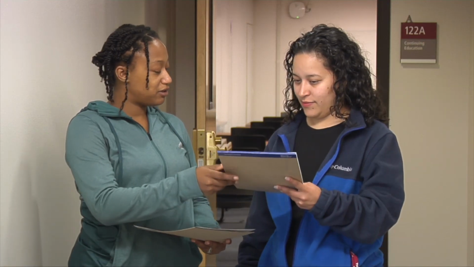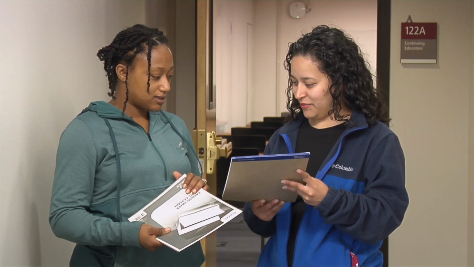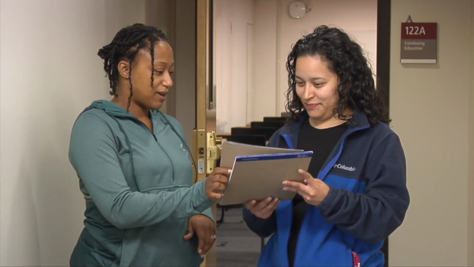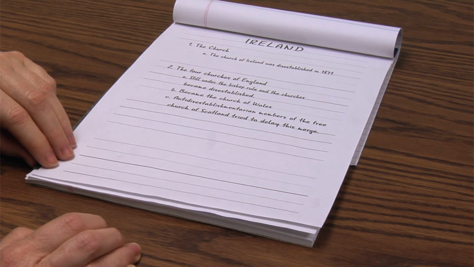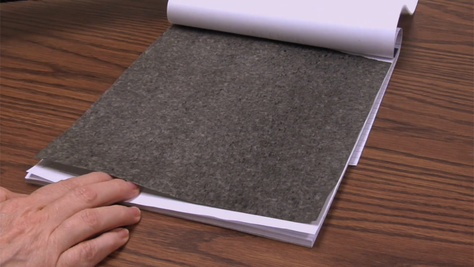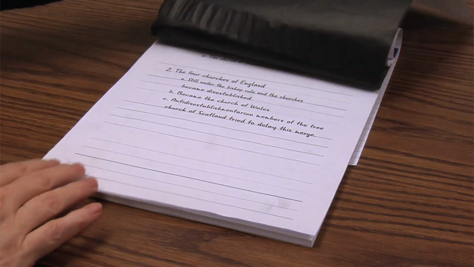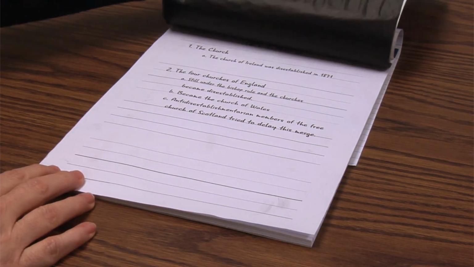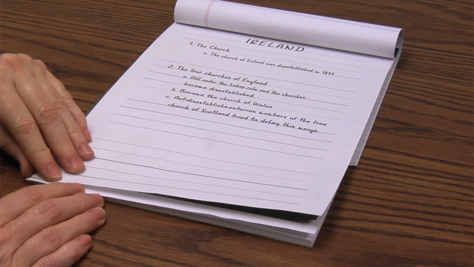Before the class begins, the student you are assisting will supply you with a tablet of paper and a piece of carbon paper for note-taking. The carbon paper allows you to make 2 copies of the notes as you write, eliminating the need to make copies at a copy machine. Each sheet of carbon paper provides approximately 4 to 5 pages of notes.